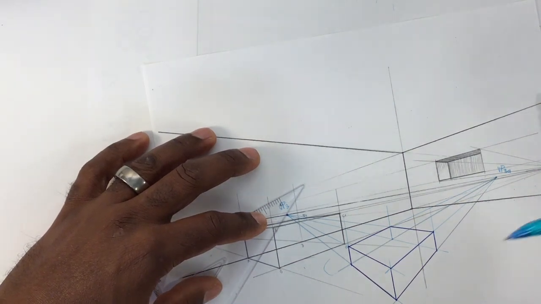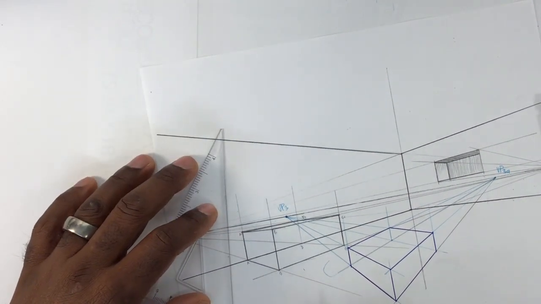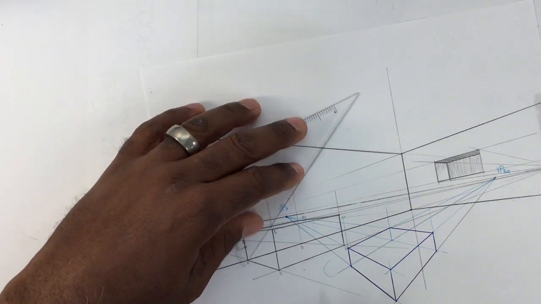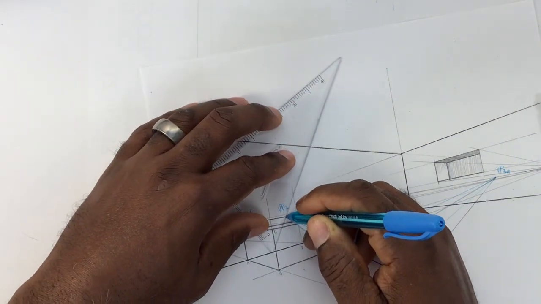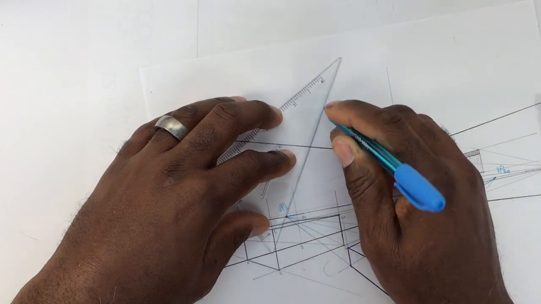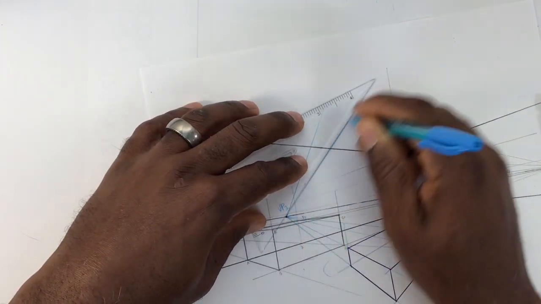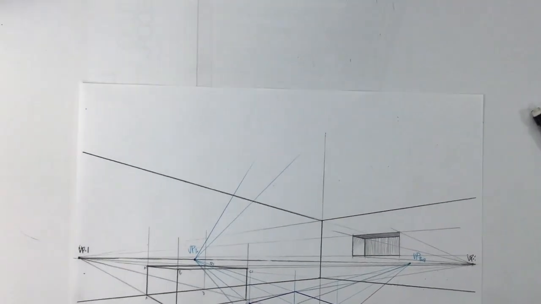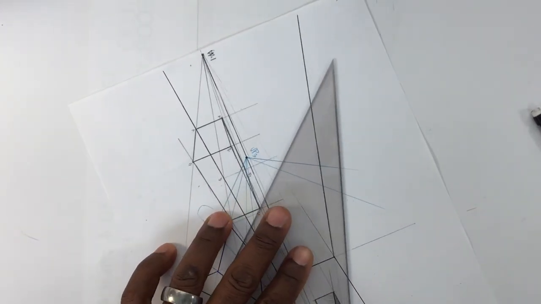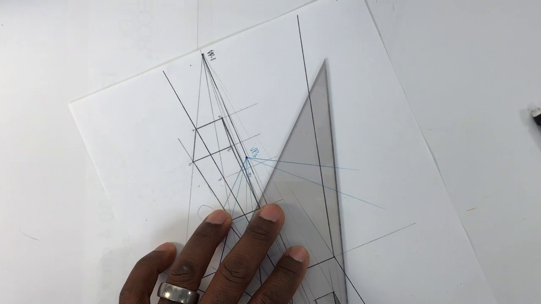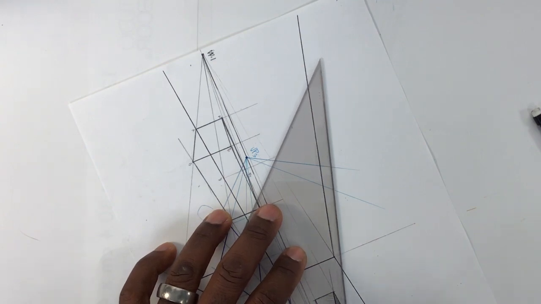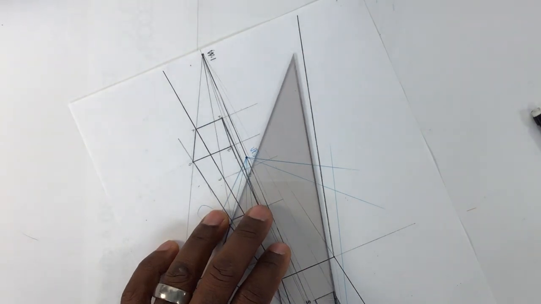No, I will do that, but I want to put in another box somewhere. Excuse me.